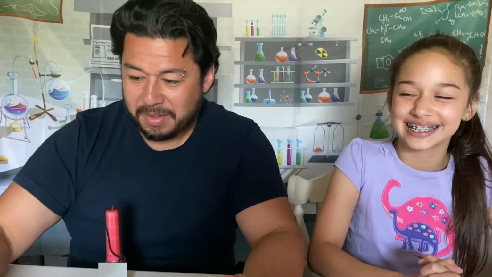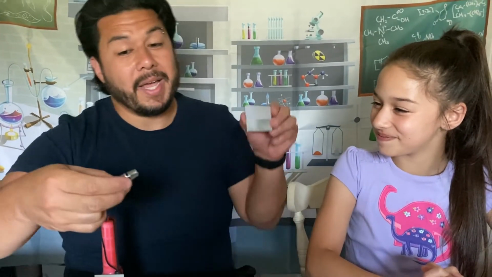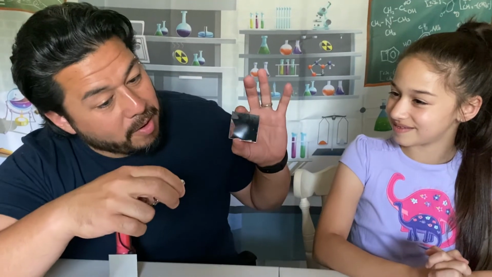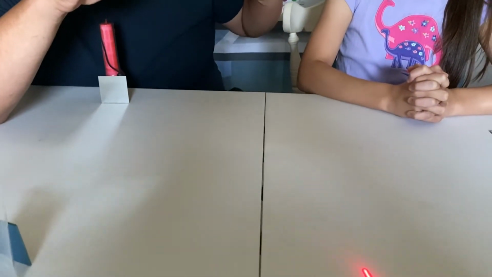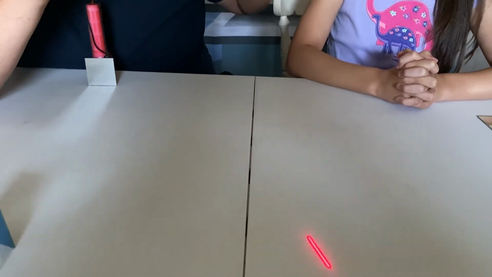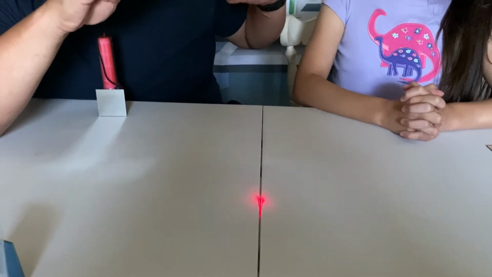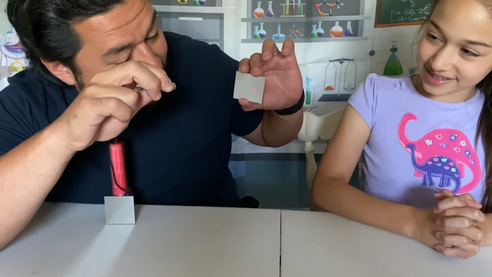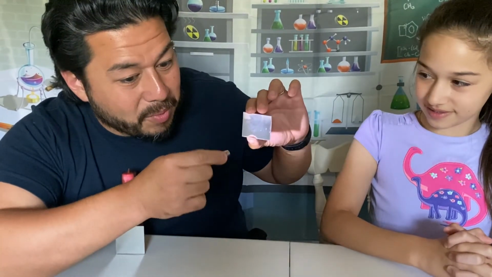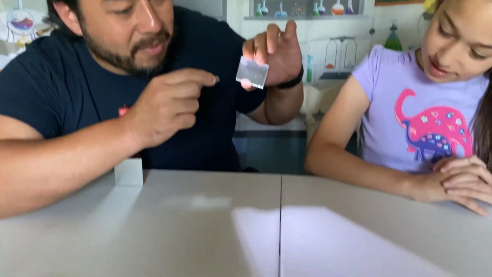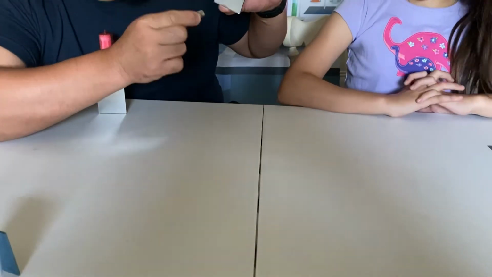She loves it. Okay, so when I shine this off of the mirror, I can bounce it off the mirror onto the table, which is pretty neat, right? I'm reflecting the light, okay? Same thing with the flashlight function. If you want to, you can reflect the white light as well, not just like the red laser.